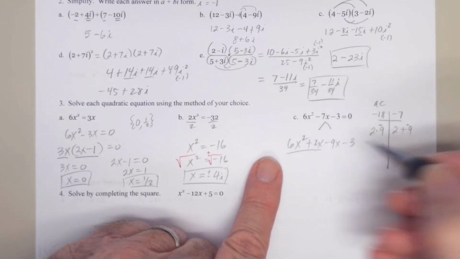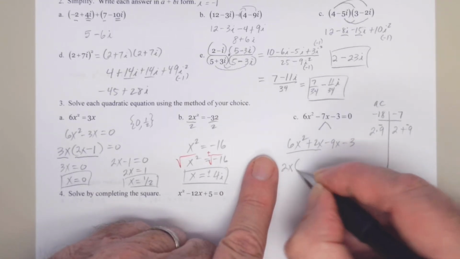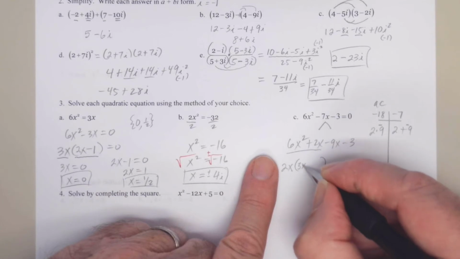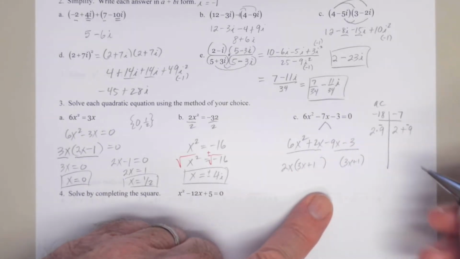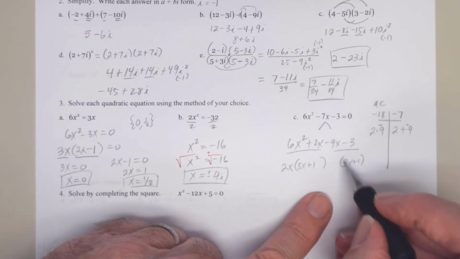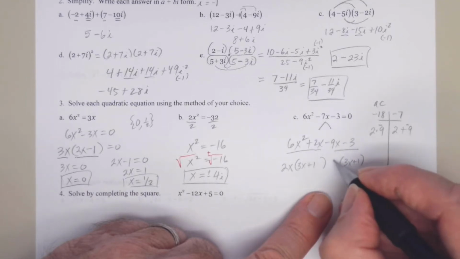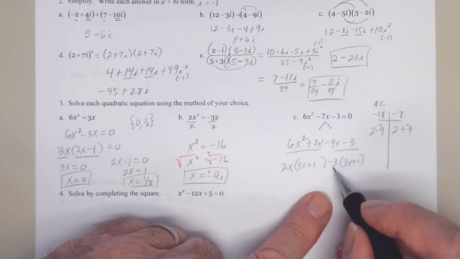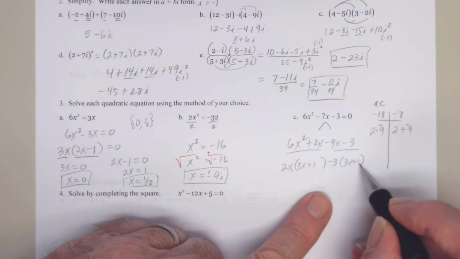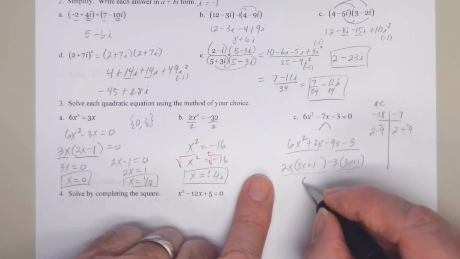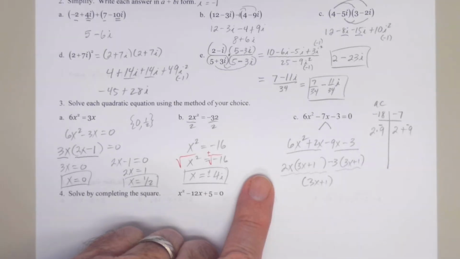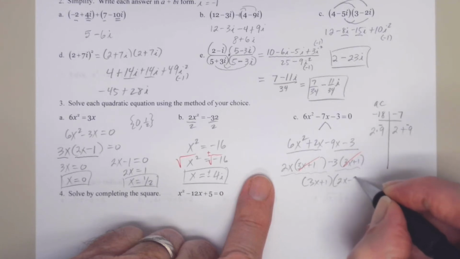Now we can factor by grouping. We'll group the first two terms and factor out the GCF. We get 2x times 3x plus 1. Over here, we're expecting to get the same thing in the parentheses when we factor out the GCF, so this makes it a little bit easier on us. We just need to figure out what times 3x is negative 9x. Of course, that's negative 3. Notice negative 3 times this is that, and negative 3 times this is that, so that's going to work. We've got two terms with a common factor of 3x plus 1. And if you cross those factors off, you can see the other factor is going to be 2x minus 3.